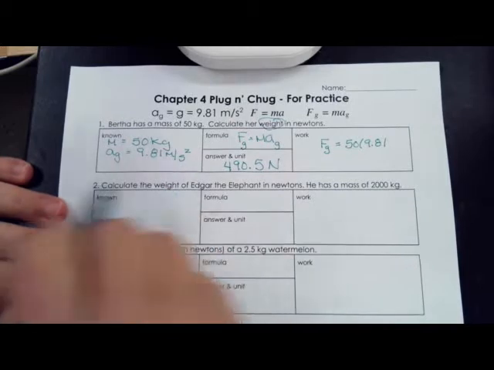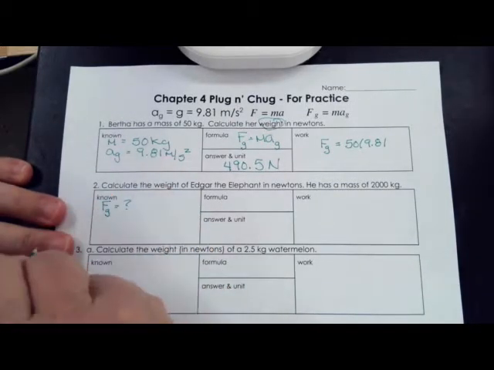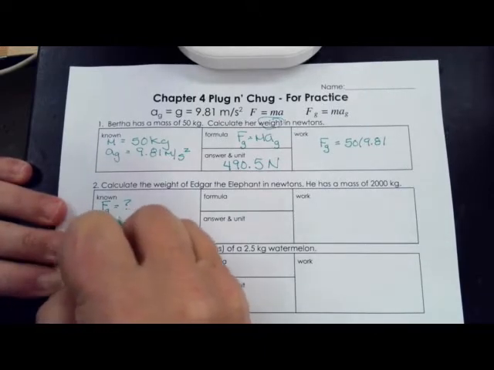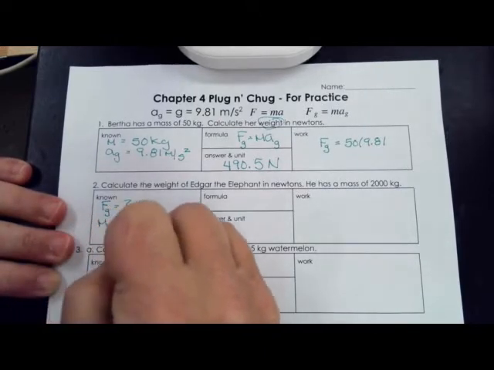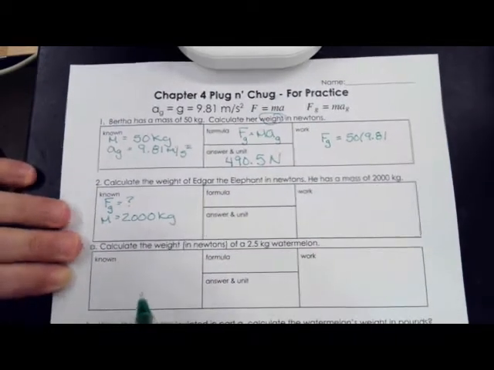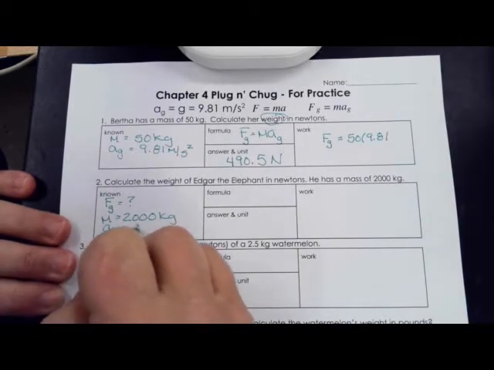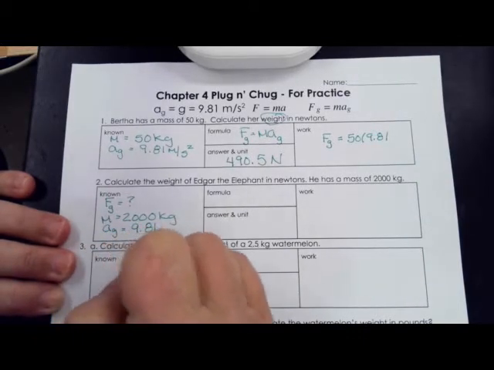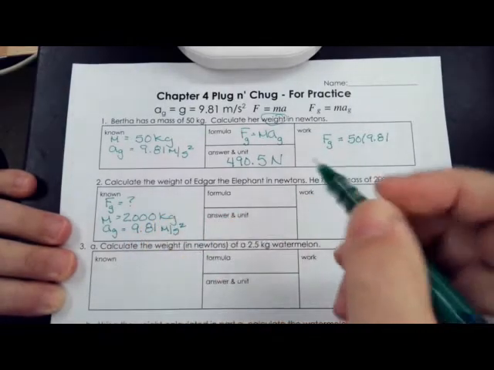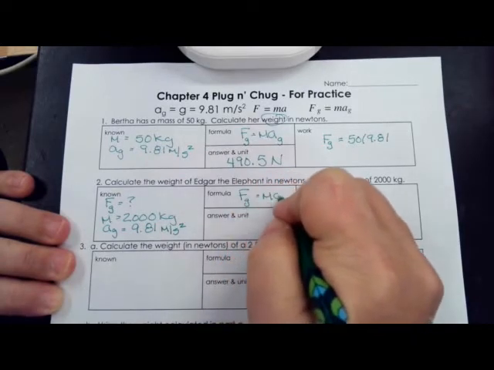Next one, calculate the weight of Edgar. So we're looking for Fg. Edgar the elephant in newtons. He has a mass of 2,000 kilograms. Now, it appears as if we don't have enough information, but we also know that the acceleration due to gravity is 9.81 meters per second squared. So again, we're going to use the same formula, Fg equals mag.